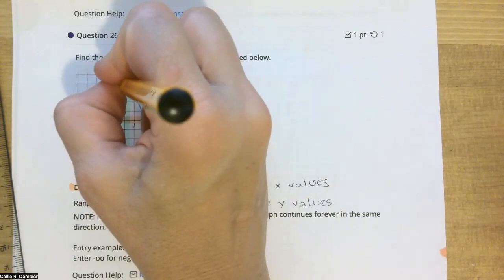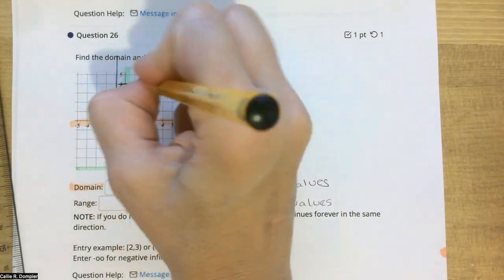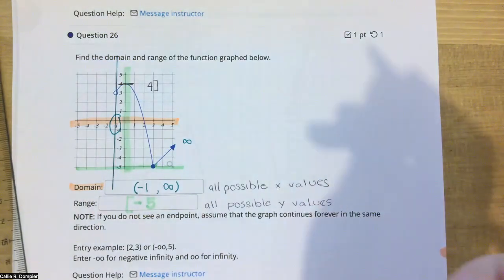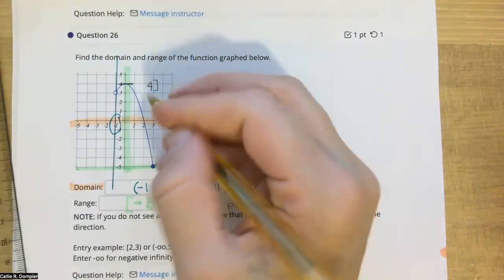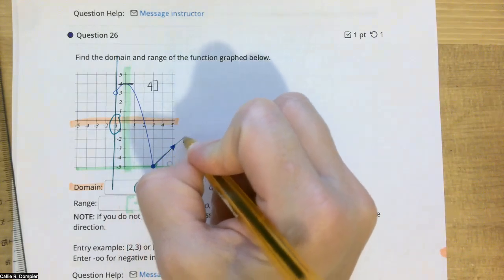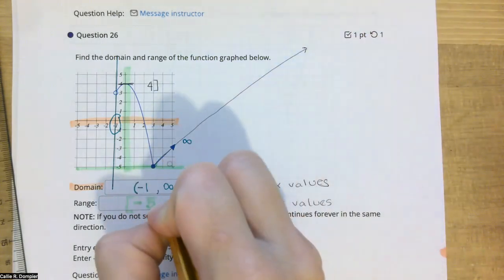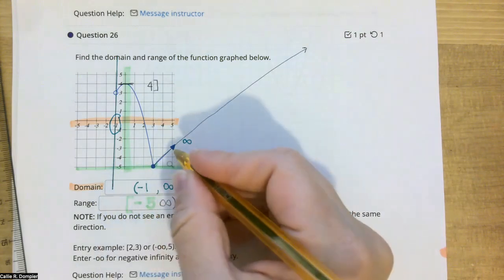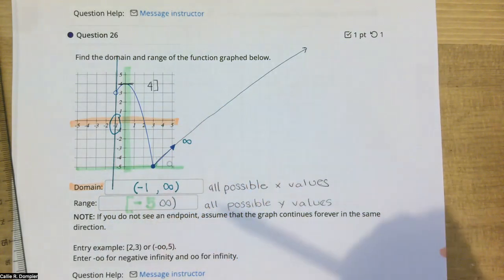You might think, okay, it goes up to 4 because that's where it stops. So that would be 4 and it would include 4. However, remember this arrow. This arrow means this line is going to go forever in this fashion. It's going to go above the 4. So we're going to say to infinity. Often if you have arrows, it means that you're going to be using infinity at least once.